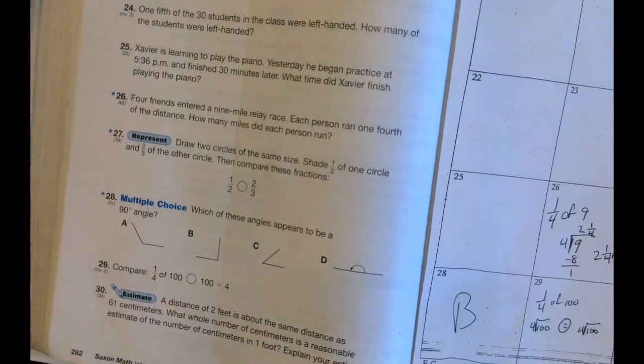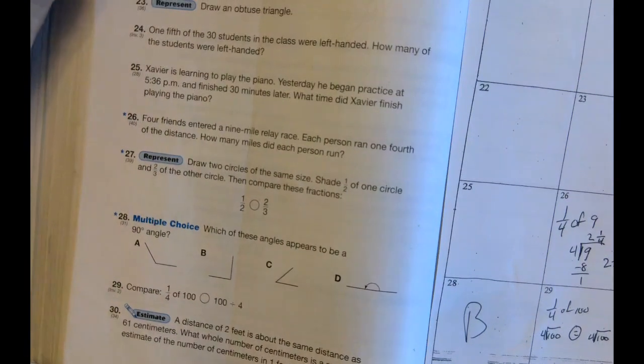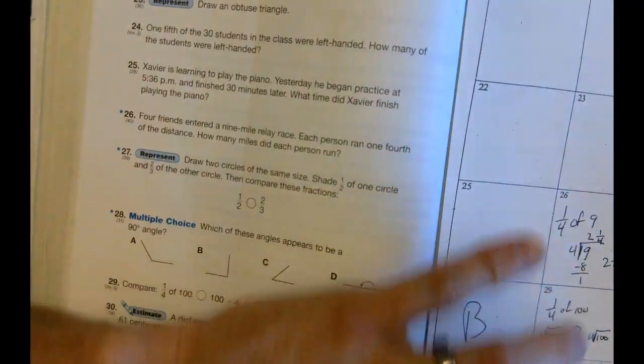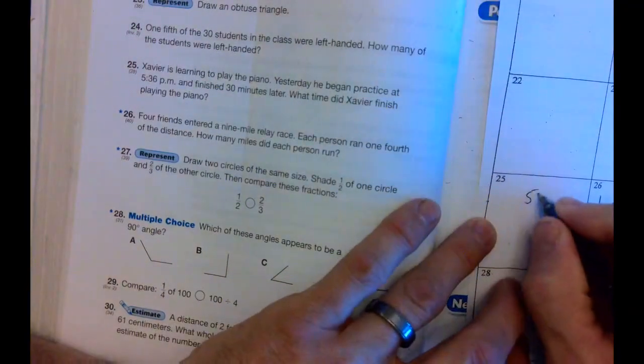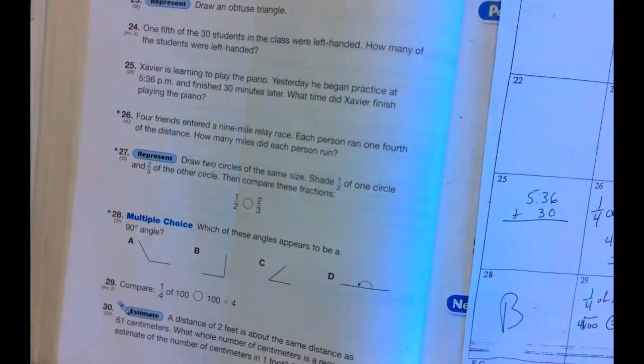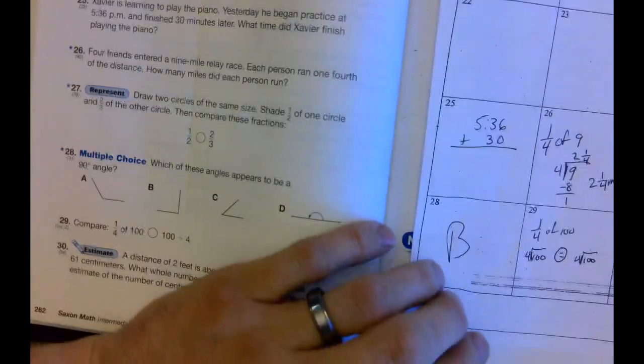Number 25. Xavier is learning to play the piano. Yesterday, he began practice at 5:36 in the morning and finished 30 minutes later. What time did he finish playing the piano? Now, hopefully, you're starting to see Mr. Saxon's trying to trick you, right? How many minutes in an hour? 60. Anytime that we go over 60, we have to regroup.